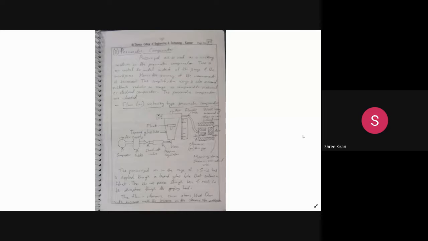Then the pneumatic comparators are classified as follows, as we have two types of pneumatic comparators. The first one is the flow or velocity type pneumatic comparator, and the second one is the back pressure type pneumatic comparator. The arrangement of the flow or velocity type pneumatic comparator consists of a compressor, then FRL unit, valve, tapered glass tube, float, and gauging head, and various other components as you see in the figure.